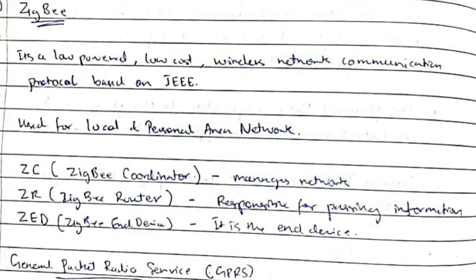Okay, ZigBee is similar to Wi-Fi, but it is used in smaller areas, okay, like in an office and school or other places which are confined to a company. Okay, it's used in the local and personal area network.